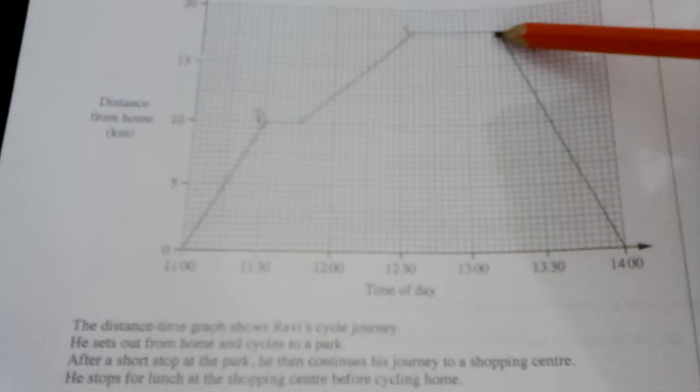That's the stop. Then he continues his journey to the shopping center. It is from here to this point. That's the shopping center. He stops for lunch, between this point and this point. He stopped for lunch at the shopping center before cycling back home.